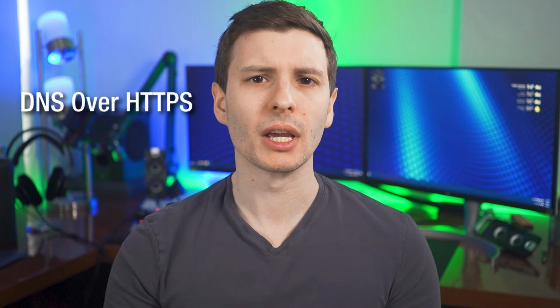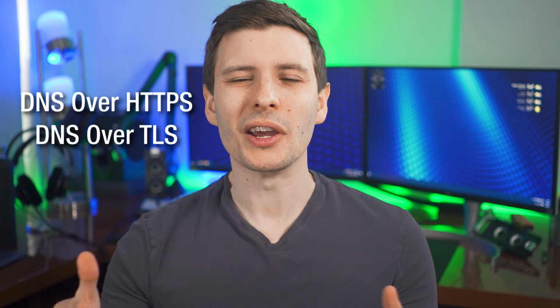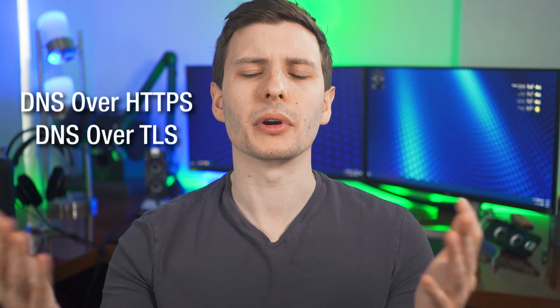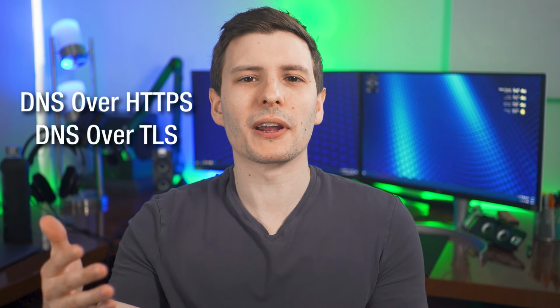Now there are two different forms of encrypted DNS. One is called DNS over HTTPS, and one is called DNS over TLS. You really don't have to know the difference. For all intents and purposes, for most people, they're going to be exactly the same. So just recognize that they might be called different things, but they effectively do the same thing.